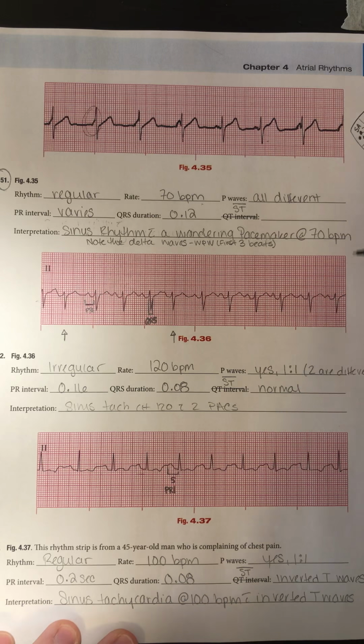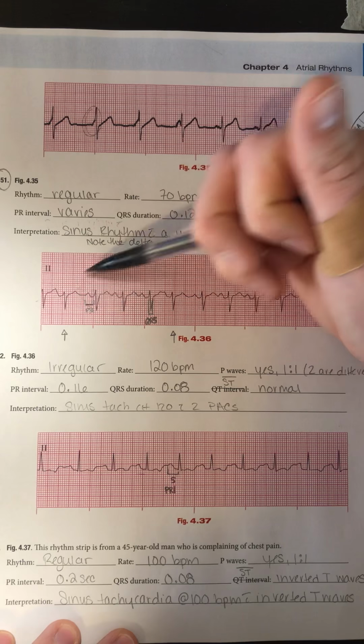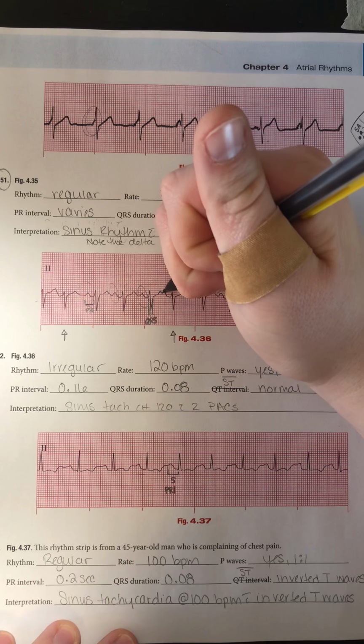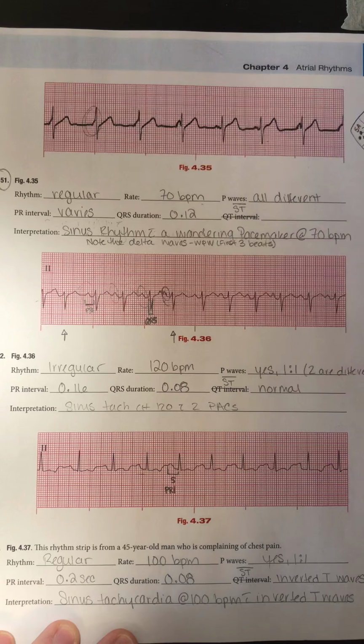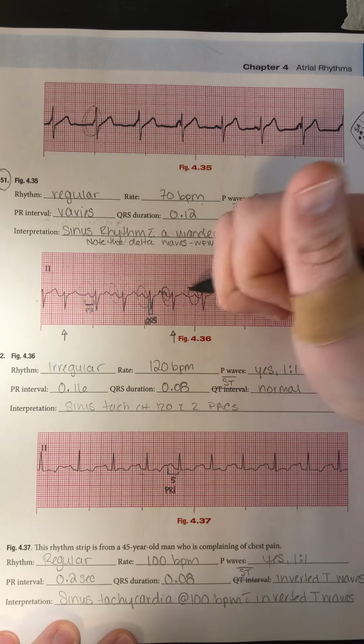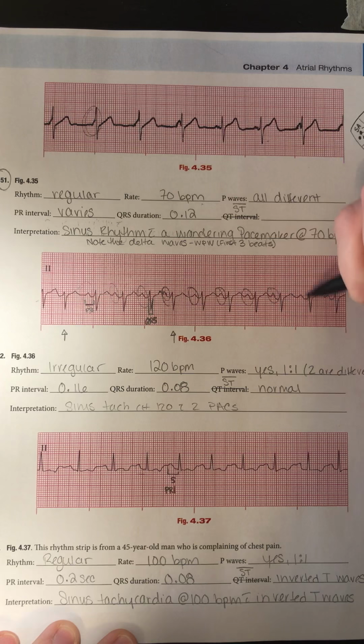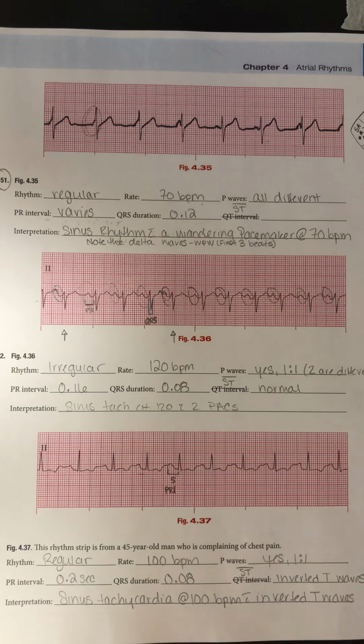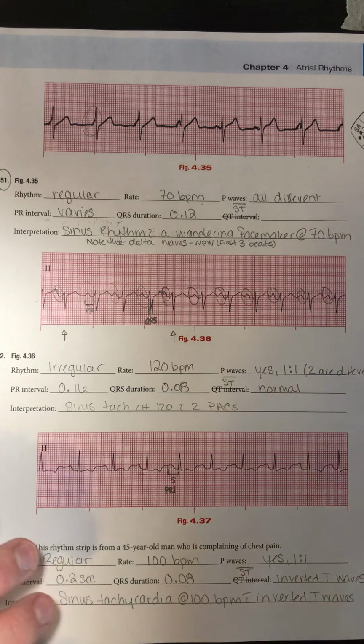For my P waves, I do have a P wave for every QRS complex. Here, this notched wave is a T wave and a P wave very close together. So most of them are uniform, but there are two that are different. But I do have a 1-to-1 conduction ratio. My PR interval measured normal at 4 blocks, so 0.16. My QRS duration was narrow, and my ST segment is normal.